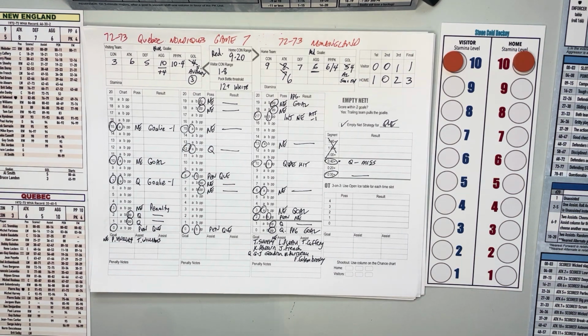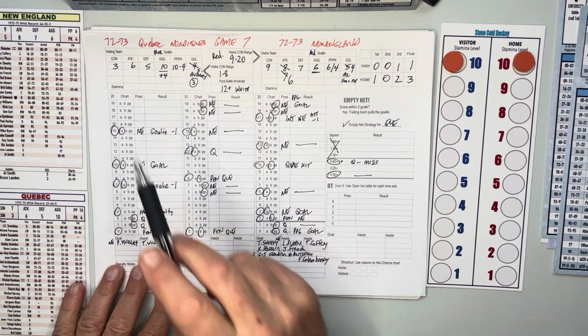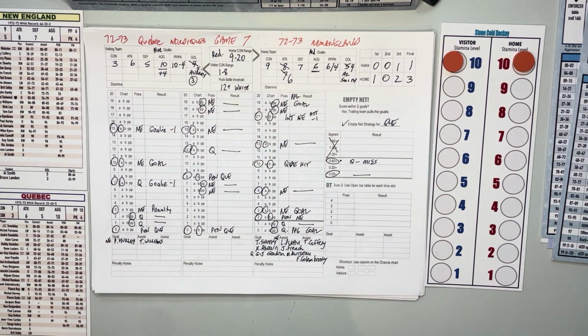But that's it, folks. That is Game 7. The New England Whalers will move on in my 1972-73 series. I had to show it. This was so much fun. This series was a blast. It's fun to play Quebec because they're so aggressive. So that is all. The Whalers win in 7. They win it 3-1.